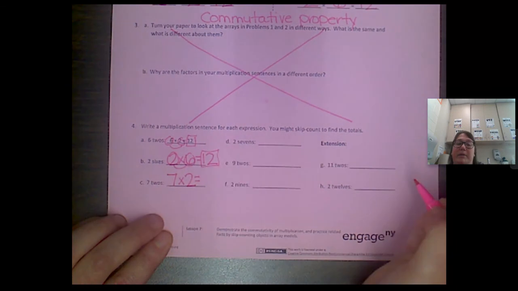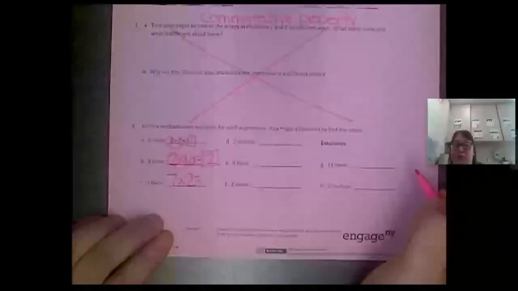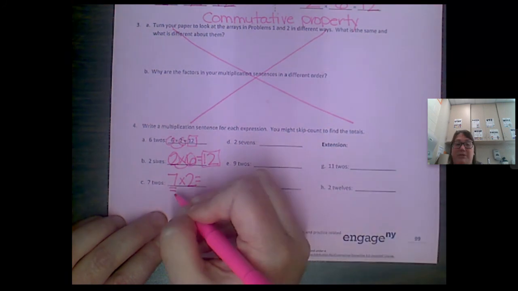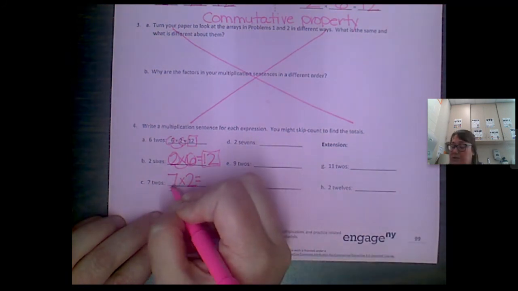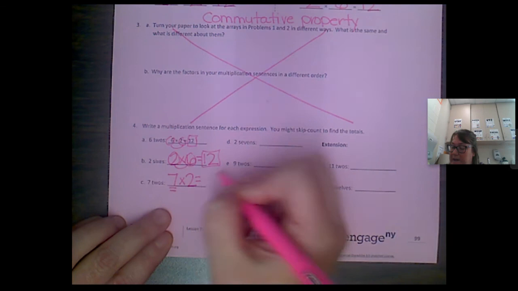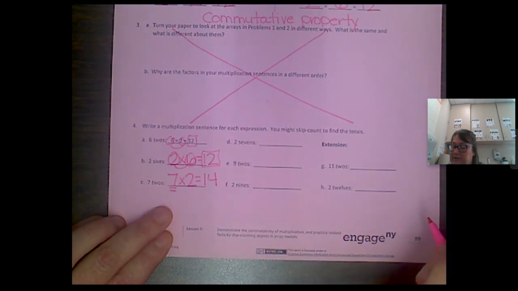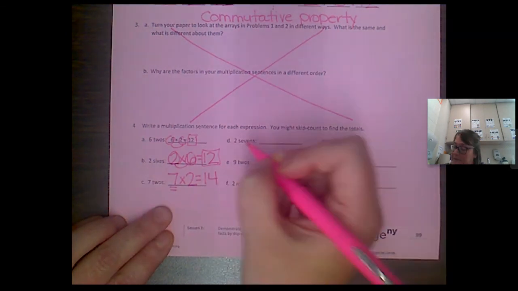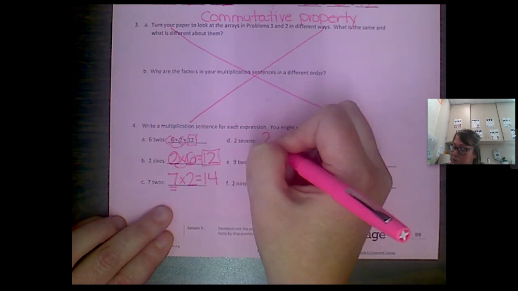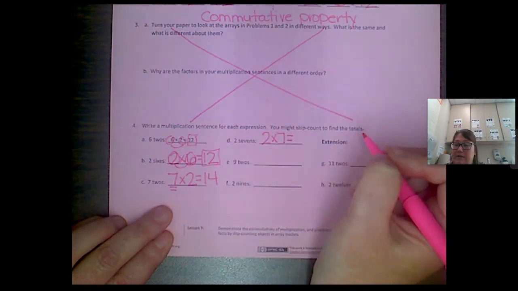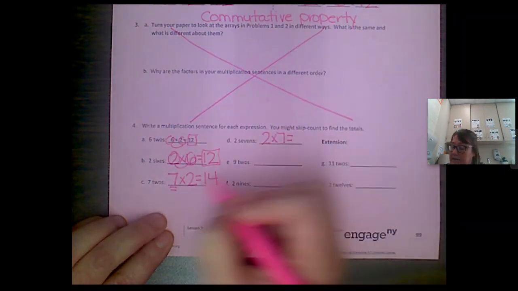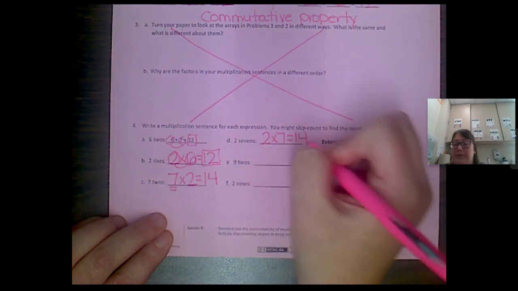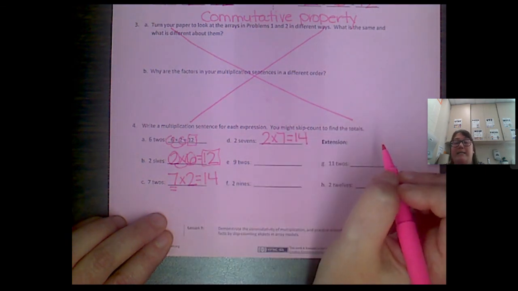And let me give you a hint. Whenever you multiply by 2s, you're basically just doubling that number. So we could count by 2 7 times, or we could just say, let's double the 7, and that answer is 14. Okay, so 7 times 2 is 14. And then 2 7s is 2 times 7. Do we know that answer? It's still 14, right? Because if 7 times 2 is 14, then 2 times 7 is 14. What property did we use? It is the commutative property.